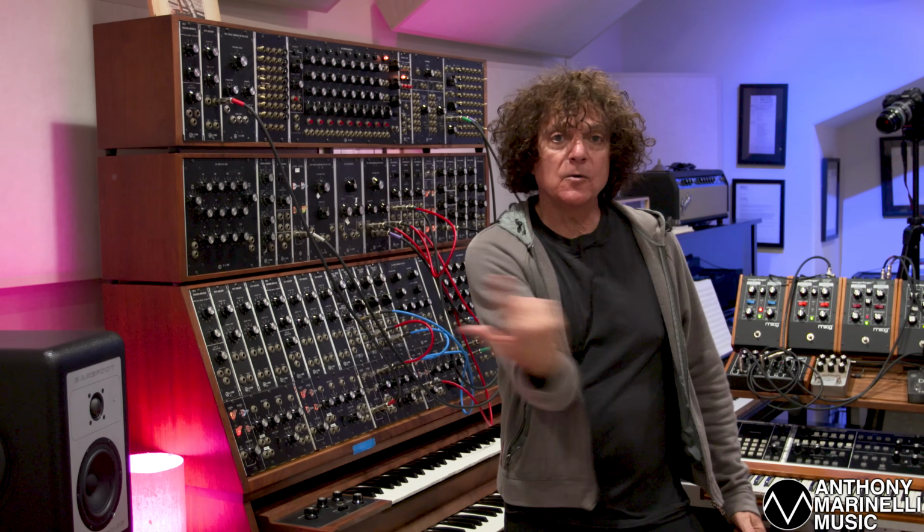Let's go over to the Minimoog, and I'm going to make that Stevie Wonder Superstition sound over there so that you can see something a little more familiar.